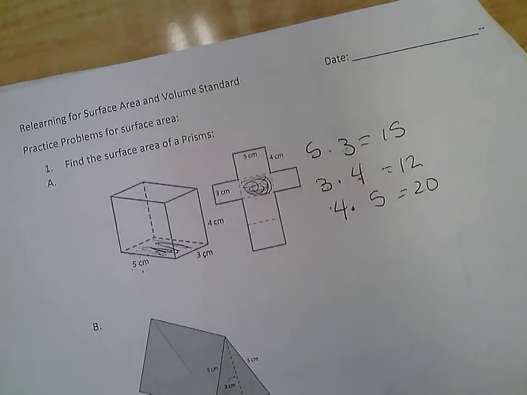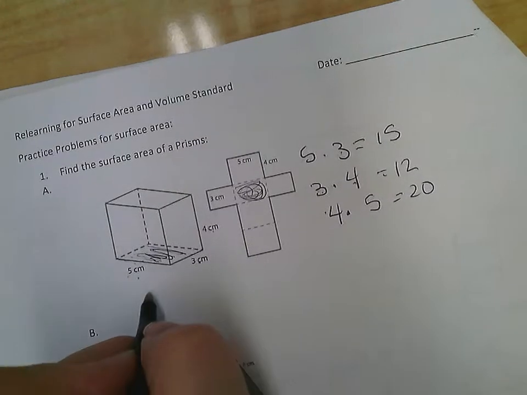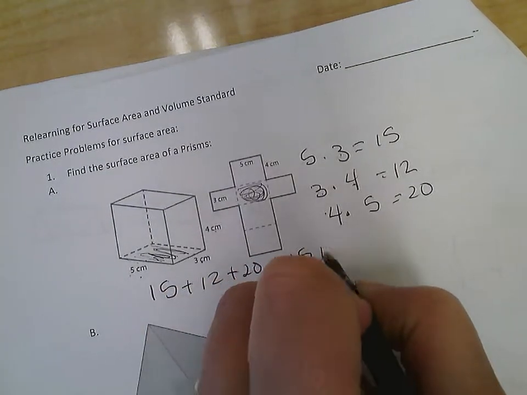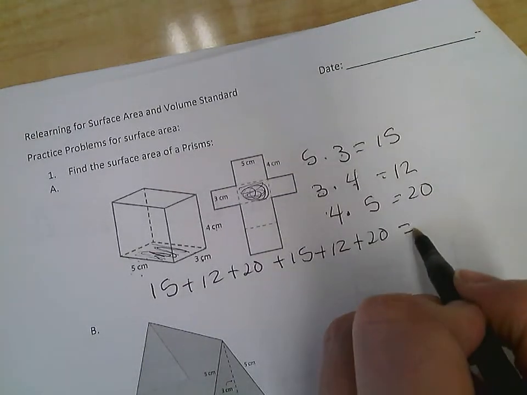So what are we going to do? We need to add surface area. Area starts with an A. We have to add the values together. So we take 15 plus 12 plus 20 plus 15 plus 12 plus 20. We add those all up.